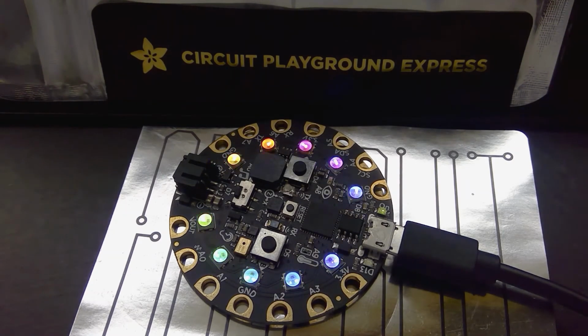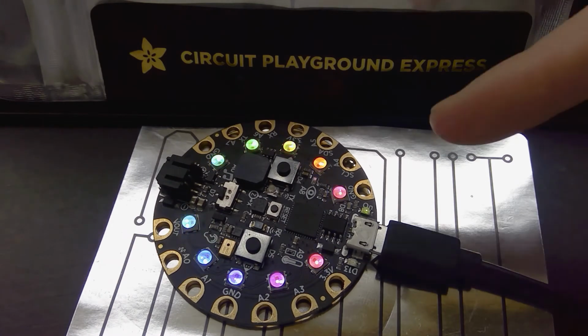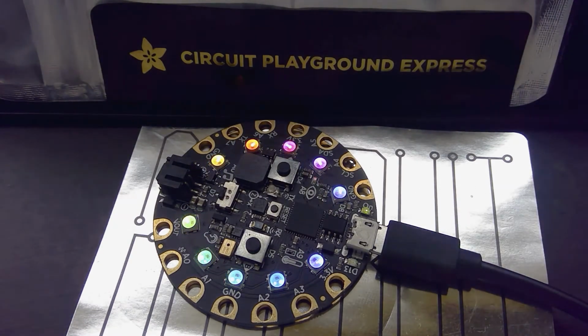Hi everyone, I'm back with another new tutorial, and this one's gonna be fun. It's combining a Circuit Playground Express with the MakeCode Arcade game. So today we'll learn how to use the keyboard emulation function to connect the Circuit Playground Express to MakeCode Arcade, and I'm gonna show you right now.